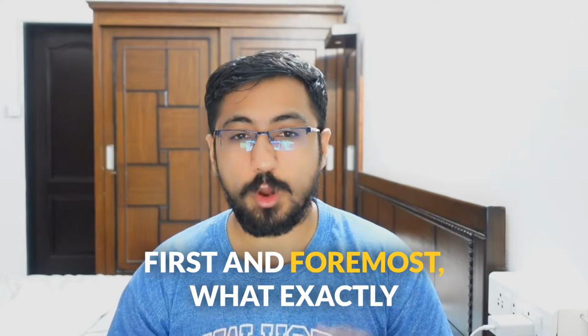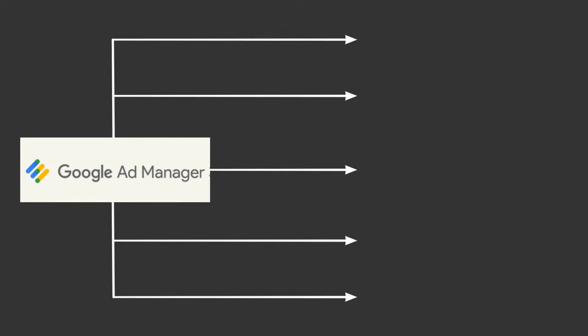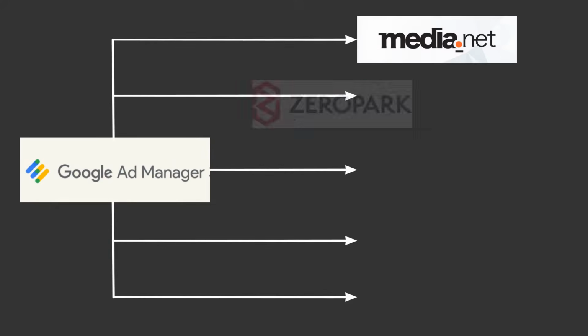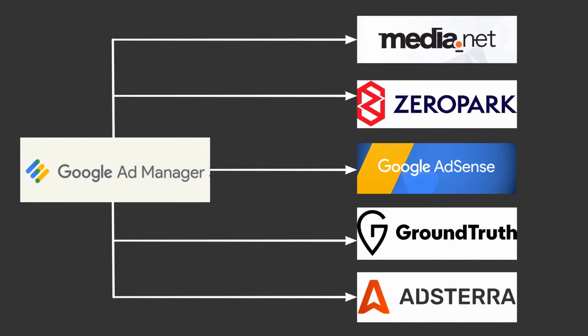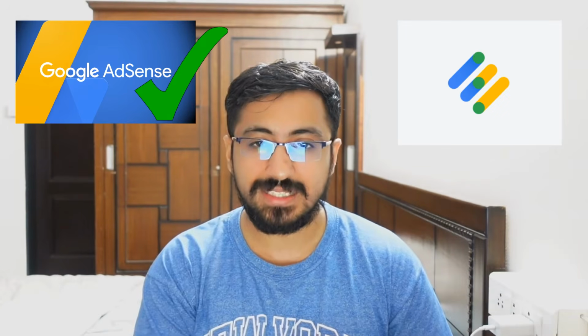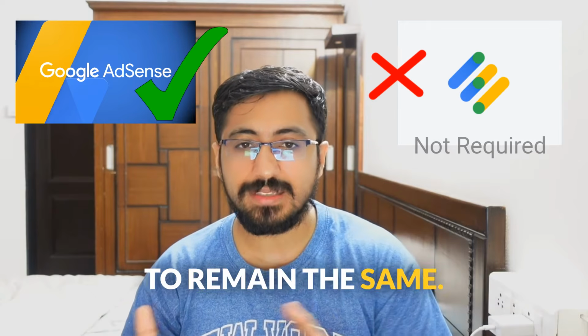Now, first and foremost, what exactly is a Google Ad Manager account? Now, a Google Ad Manager account is an ad server that is used to manage more than one ad network on your website. So what do we mean by that? If you only have Google AdSense as your monetization source, I would not recommend that you switch from AdSense to Google Ad Manager because your earnings are likely to remain the same.